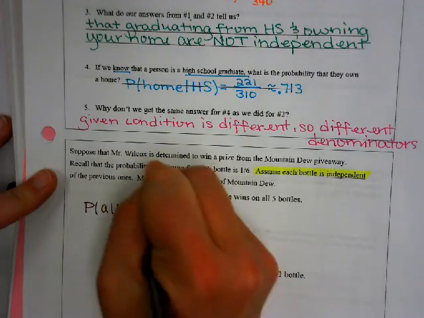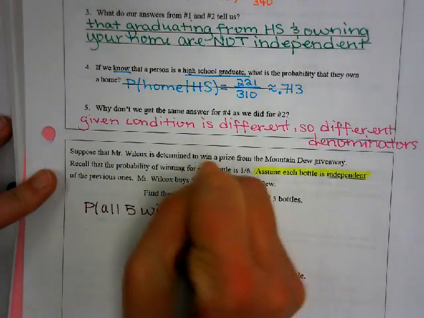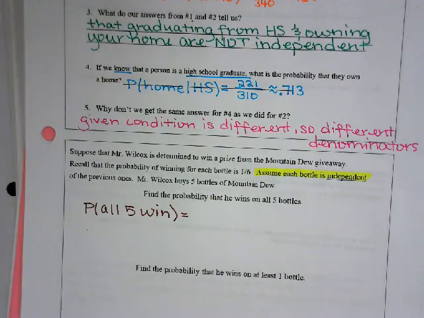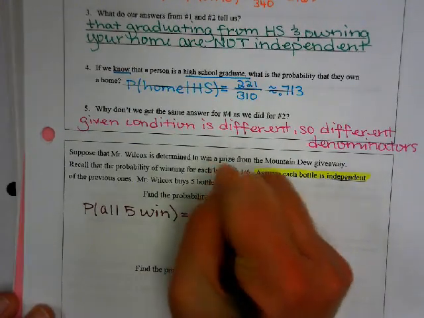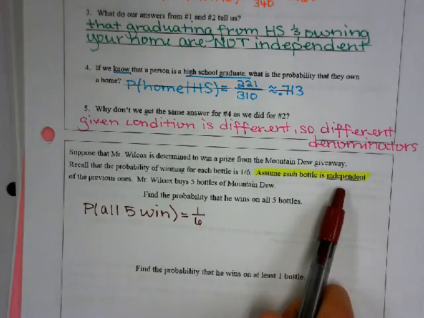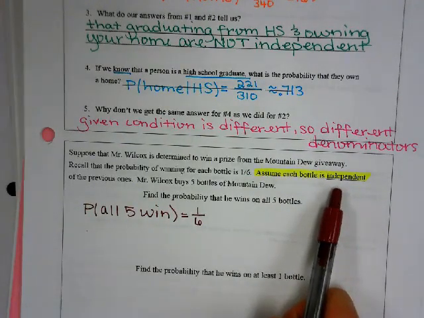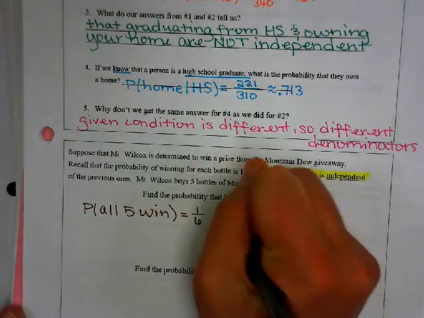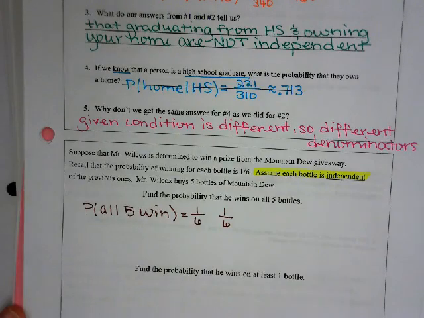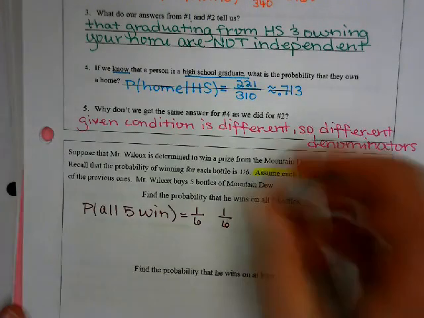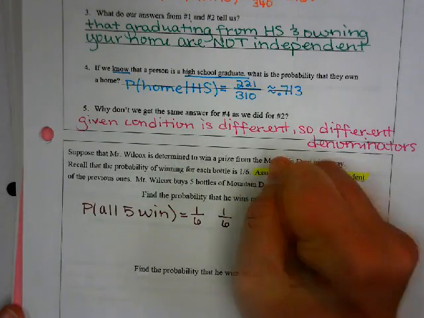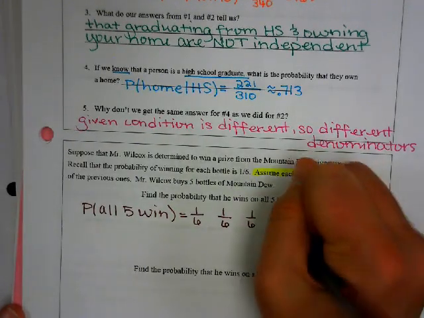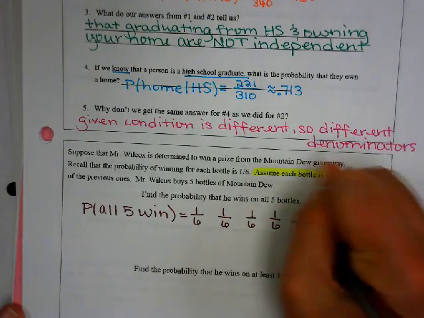What's the probability the first bottle is a winner? 1 out of 6. Now, we're told they're independent. So what's the probability the second bottle is a winner? 1 out of 6. What about the third bottle? 1 out of 6. Fourth bottle? 1 out of 6. And the fifth? 1 out of 6. Now, do I add, subtract, multiply, or divide these? Why?